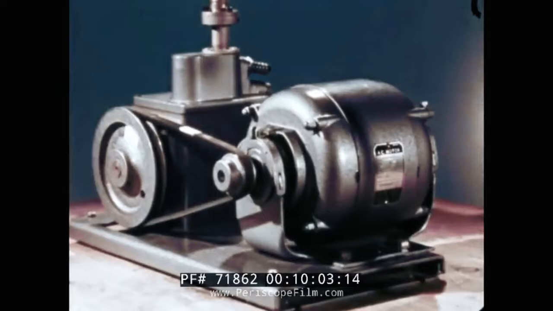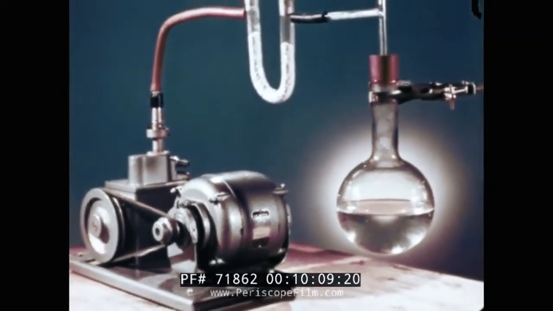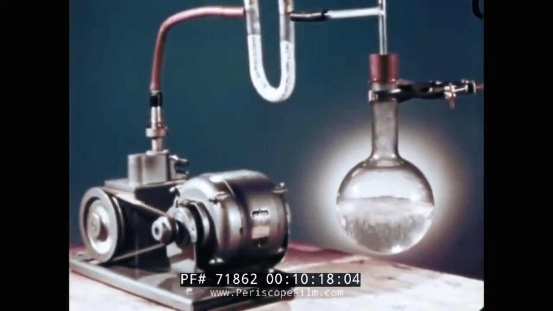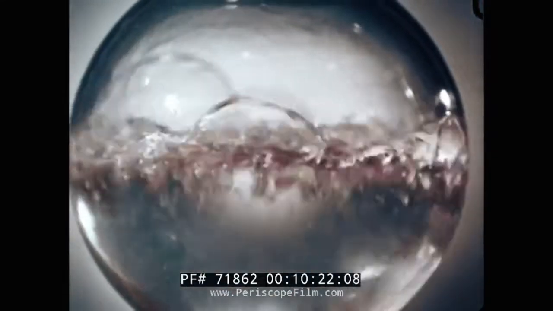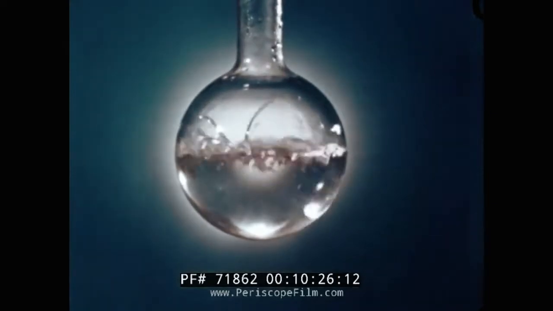But the atmospheric pressure on the liquid can be reduced by pumping out some of the air and creating a partial vacuum in the flask. The vapor pressure now has less resistance to overcome, so the liquid boils at a lower temperature. Here the pressure has been reduced enough to make the water boil at room temperature.